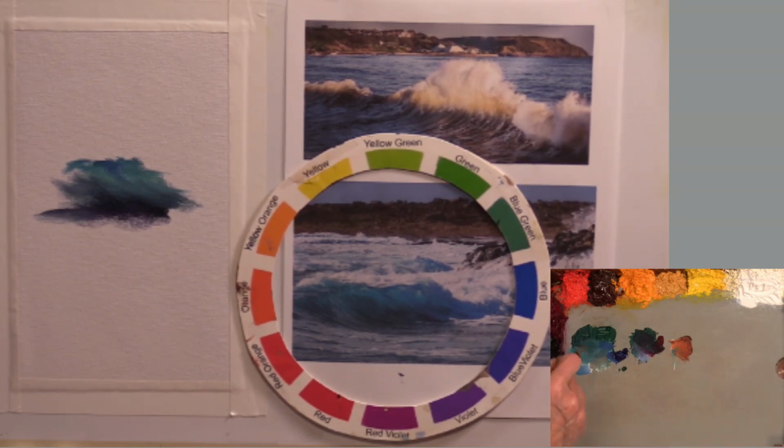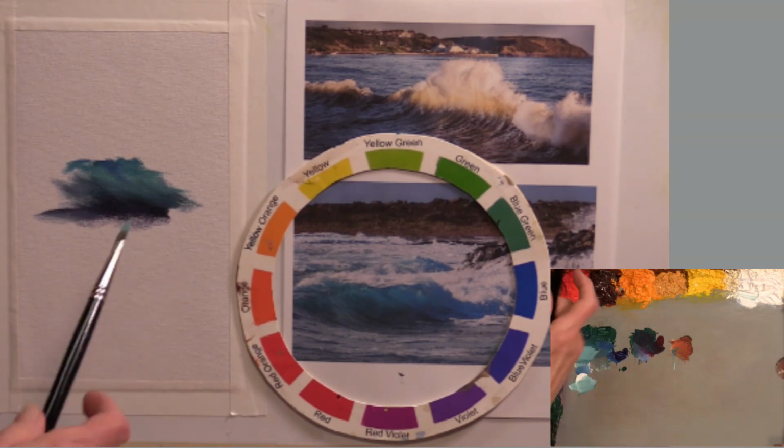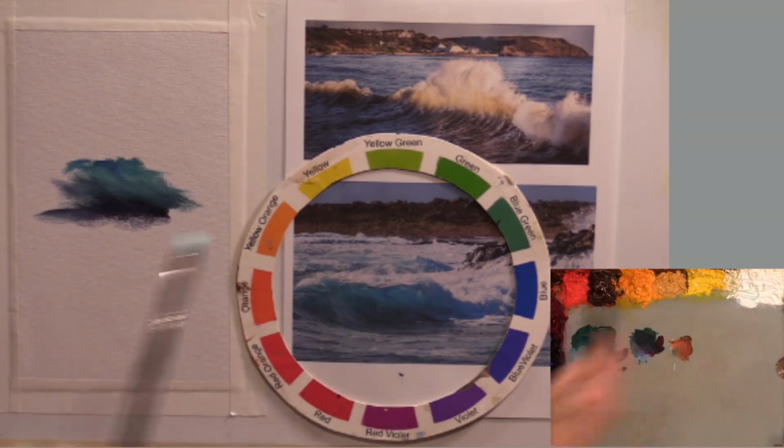I just need this blue-green, and let's get the value. We'll put some white right over here so you can watch how this works. Just adjust the value in the brush like I'm doing right here. Now if I get the value right, let's see. Okay, the value seems right there.